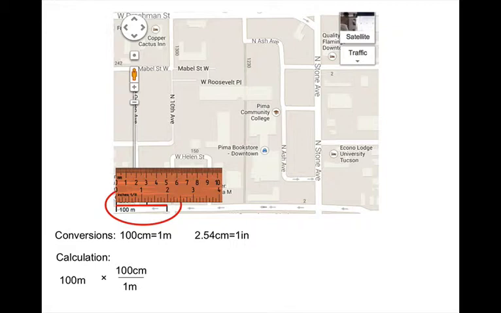Now I have meters in both the top and the bottom, and I can simply cancel them. I've taken 100 meters as a starting point, multiplied it by a very clever version of 1, and arrived at 100 meters times 100 centimeters over 1 meter, or, canceling the meters, 10,000 centimeters.